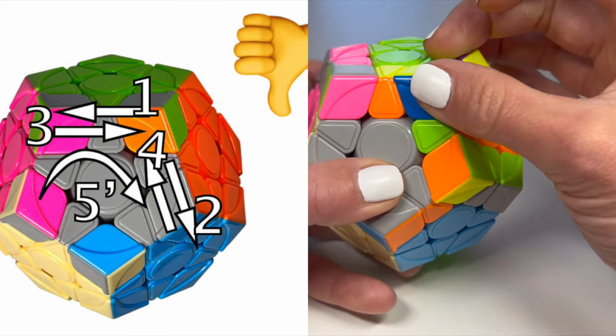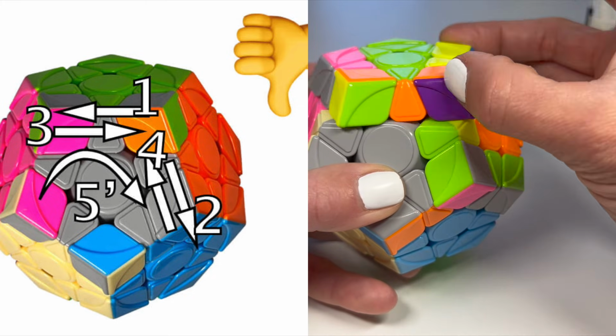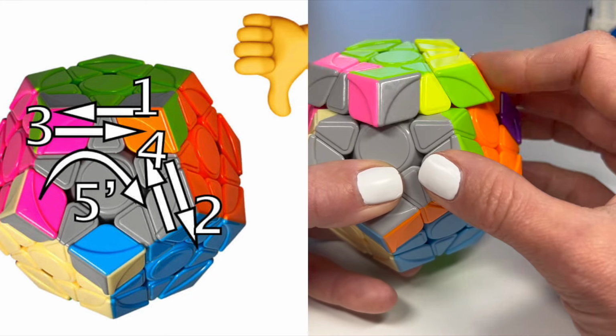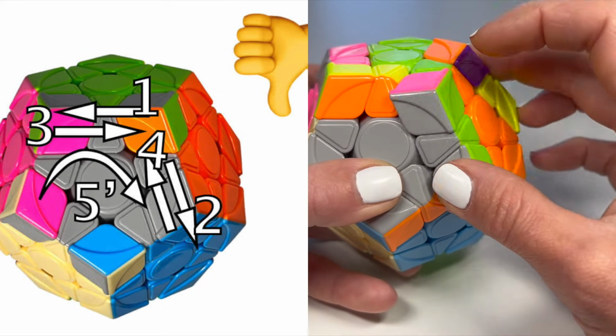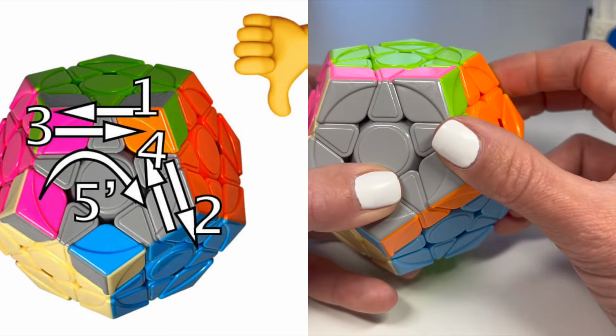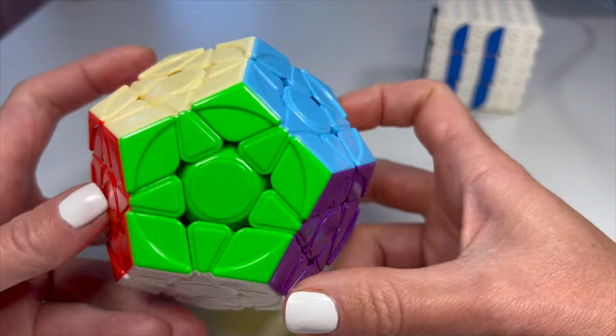1, 2, 3, 4. 1, 2, 3, 4. 1, 2, 3, 4. 1, 2, 3, 4. Rotate the layer and we have solved the Megaminx.